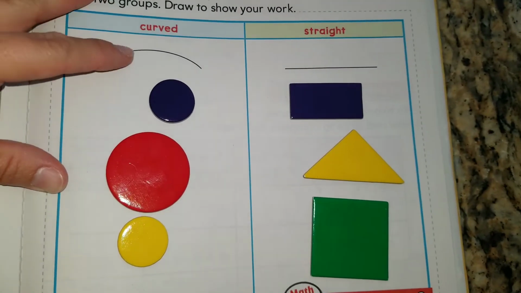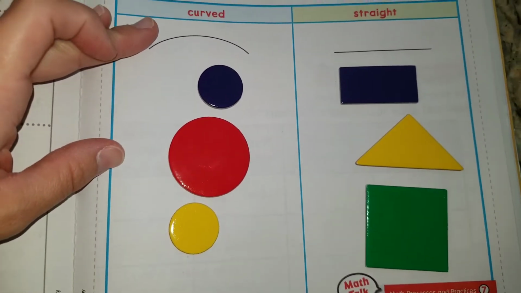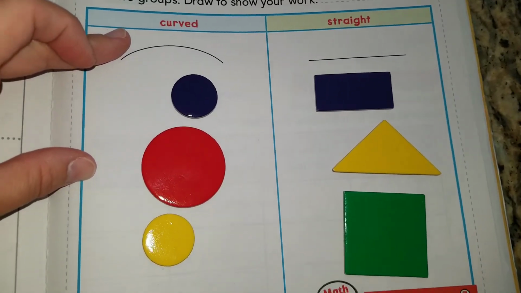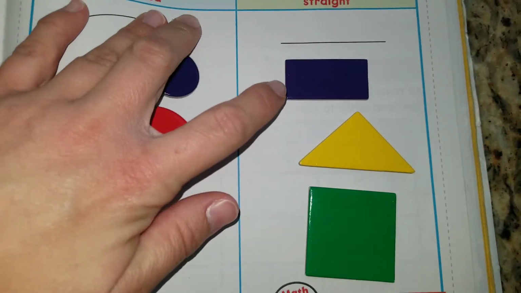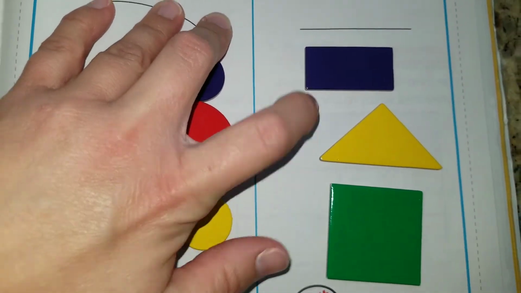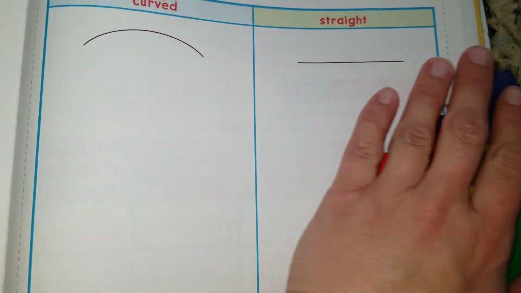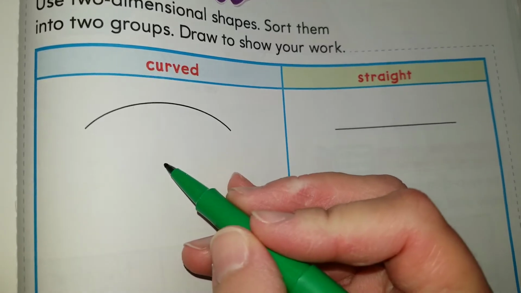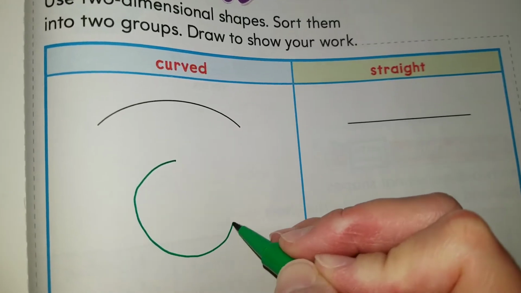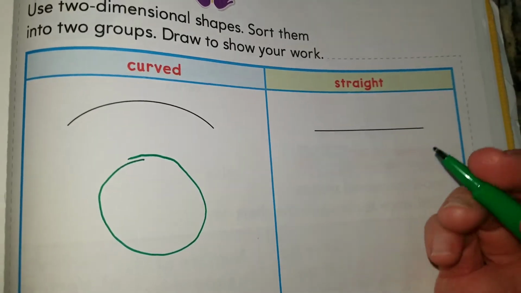So here we have the shapes with curved lines. Which shapes are those? Circles, right? All of them are circles, because the circle is the only shape that has a curved line. Well, except for the oval, you're right. And then the straight lines, we have a rectangle, the triangle, and the square. So I'm going to move all of these shapes out of my book so we can draw. We're not going to draw three circles, but we are going to draw what shape has a curved surface? A circle. And I want you to try your very best to draw a circle. I tried my best. It didn't come out perfect, but it's a circle.